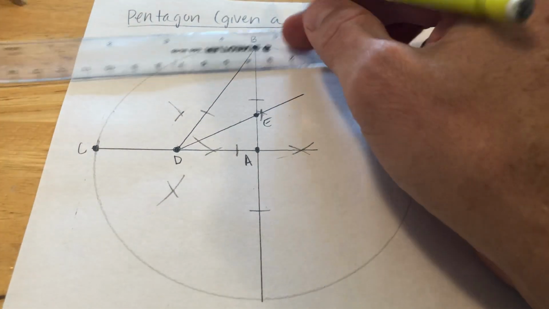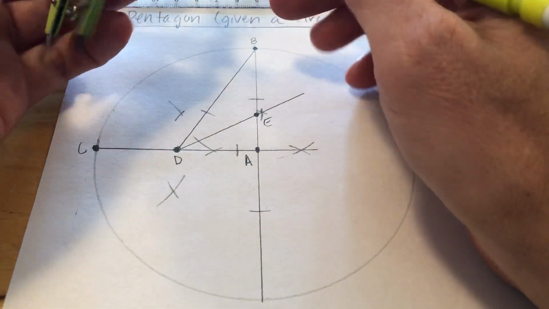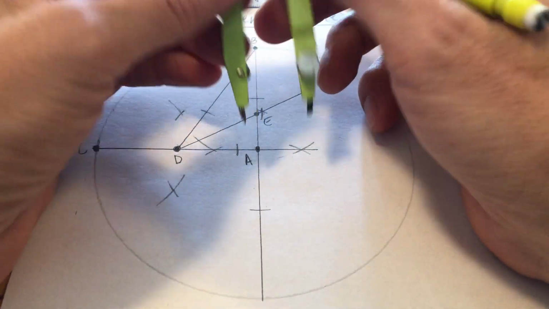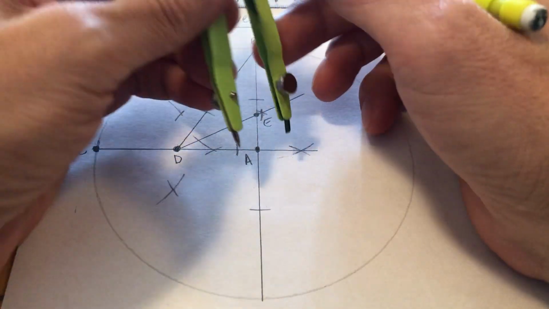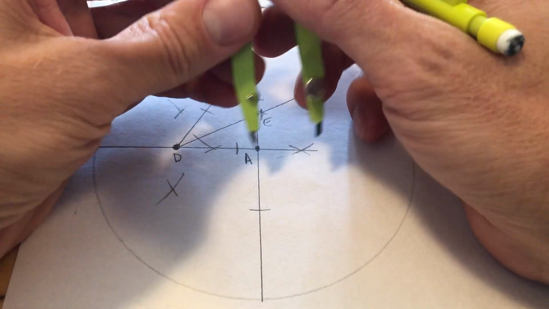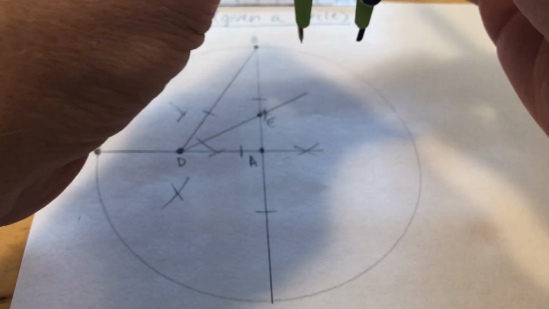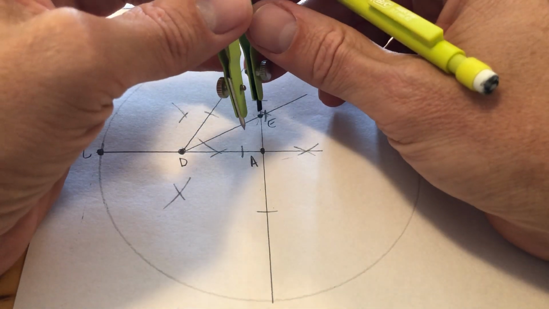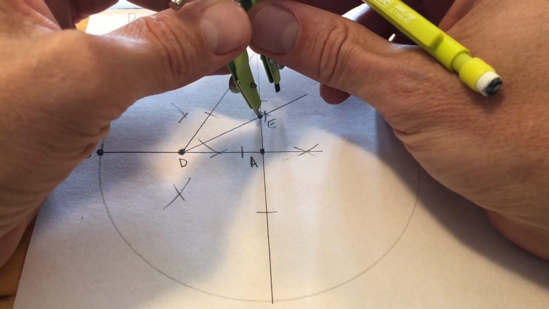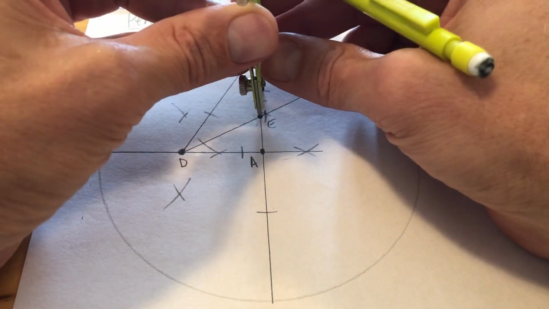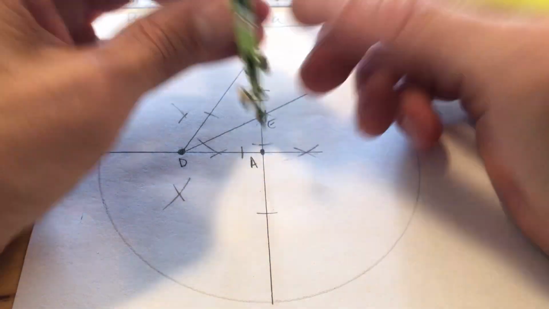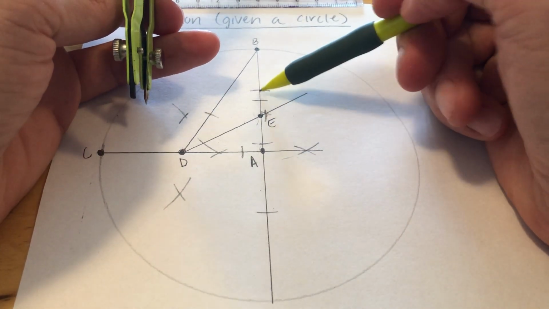So I'm going to open up my compass a little bit around this point here. So I'll close it a little bit more. I'm going to just go around point E, a little bit above and below. So these two marks here, E is right in the middle of these two marks.